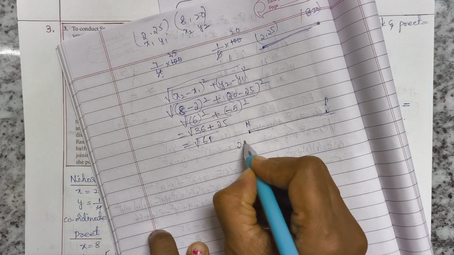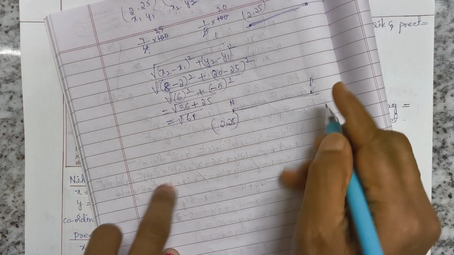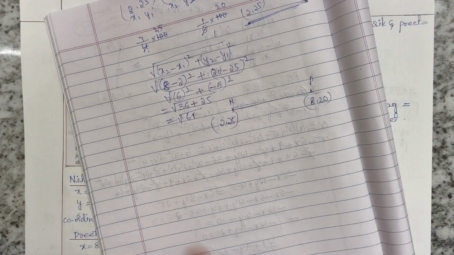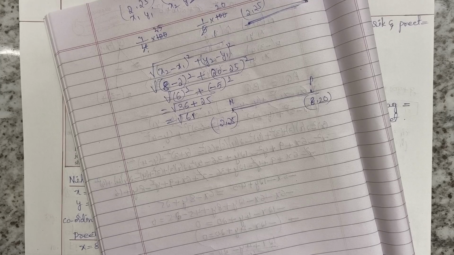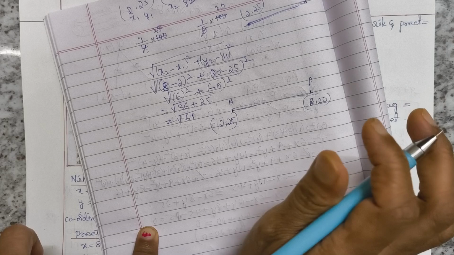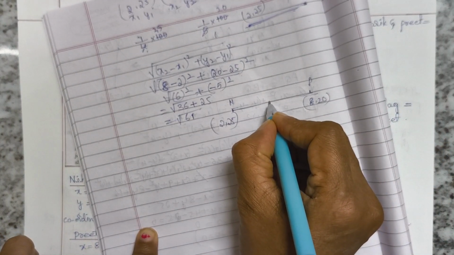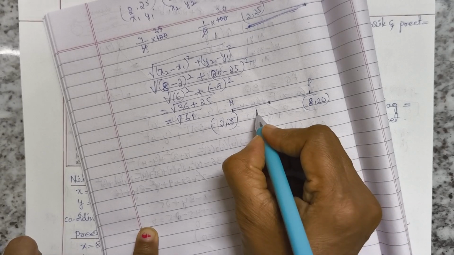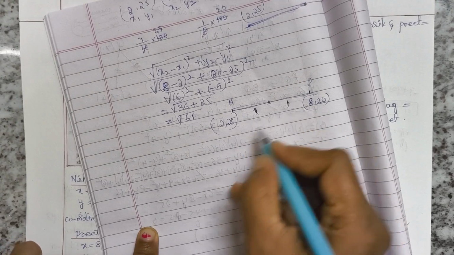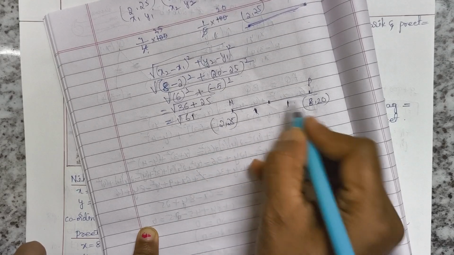So here this is 2, 25, and here 8, 20. This distance is root 61 we found. This first concept is over. Now we want a midpoint, so we will use the midpoint theorem. Exactly in the middle means it will divide in a 1:1 ratio, so m1 and m2 are both 1.